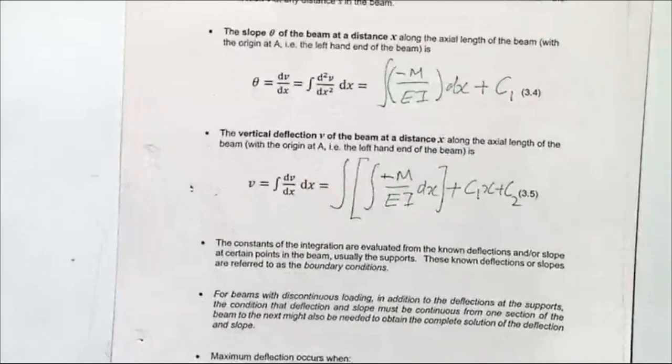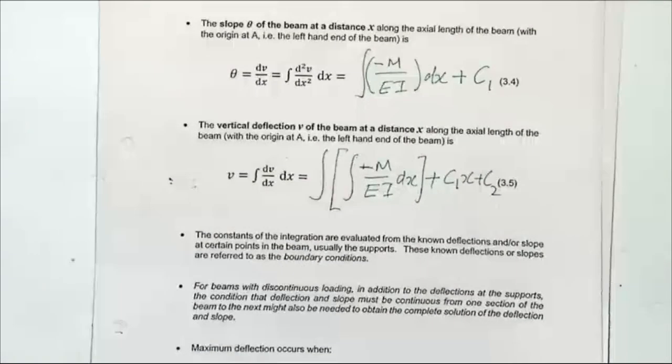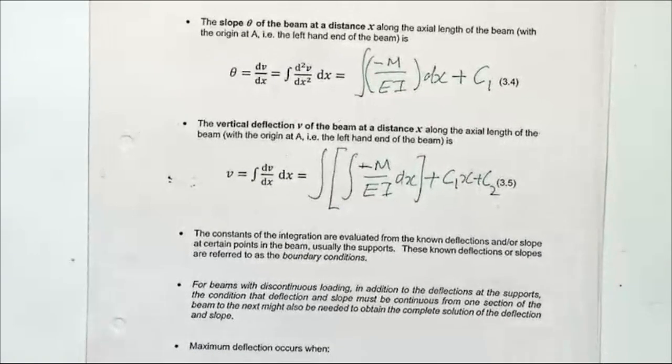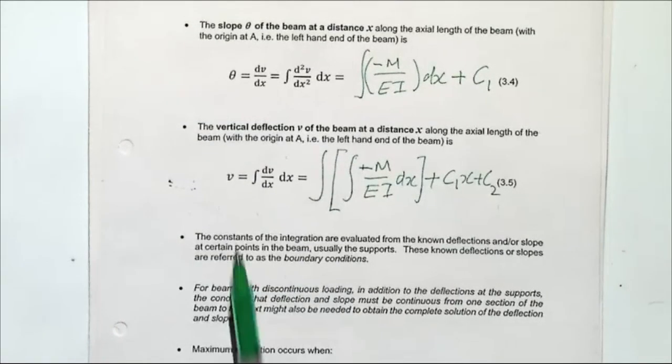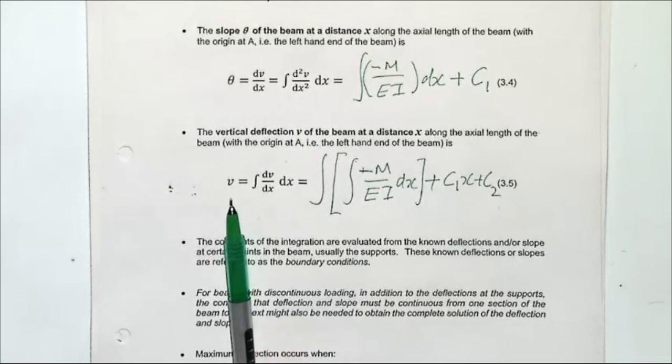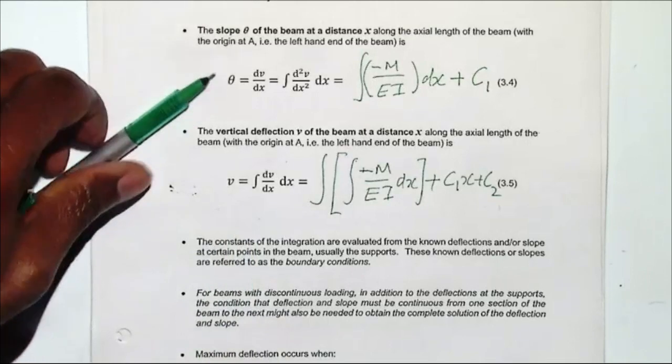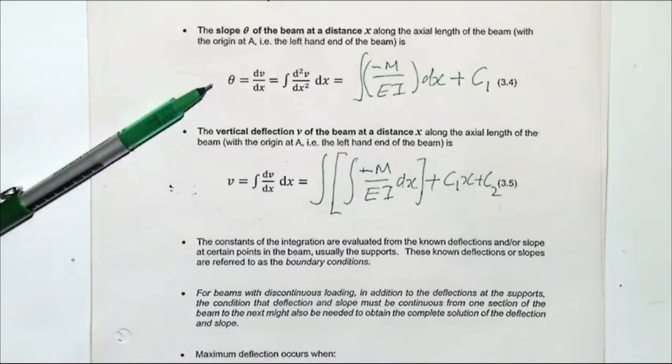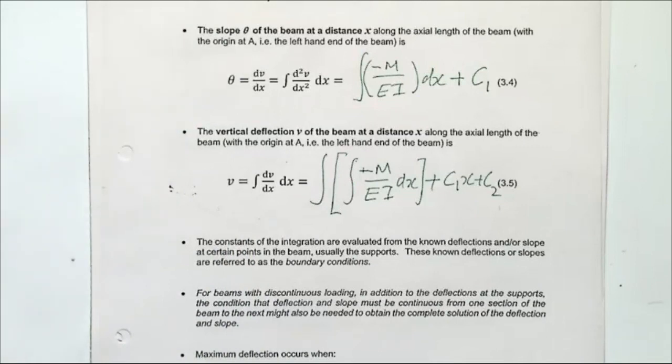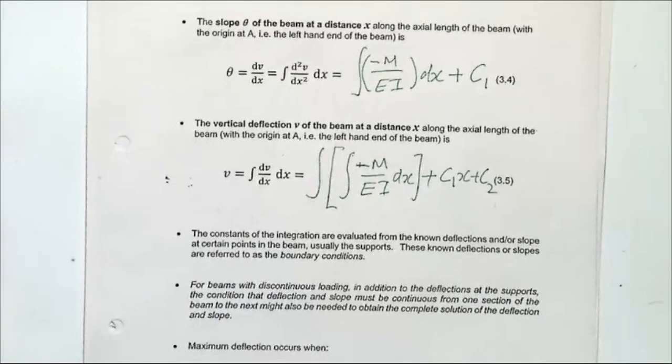So now we have two unknown constants, which I will have to find. If I can find the values of the constants, then I can find the deflection at any distance x from the left-hand side. I can find the slope of the curve at any distance x from the left. Remember, x is our coordinate that tells us where we are from the support.